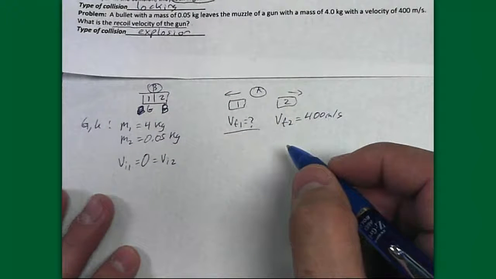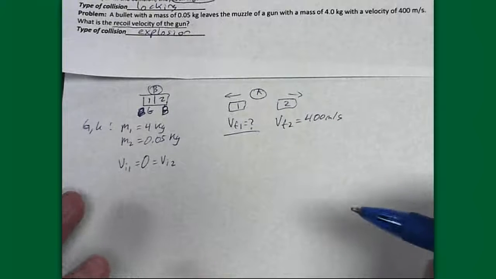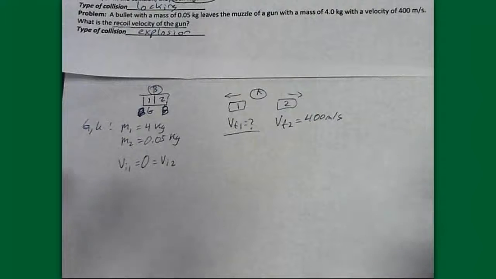Again, it doesn't really matter which one you call 1 or 2, or which one you call the bullet or the gun, as long as you keep your method straight. It doesn't matter.